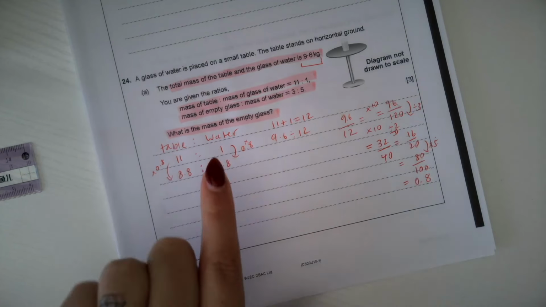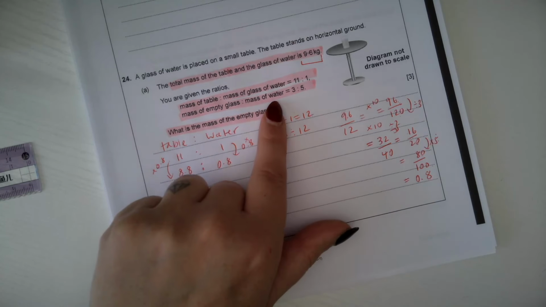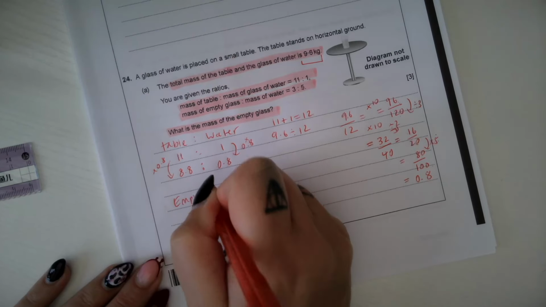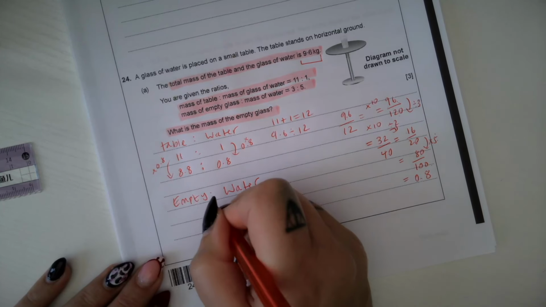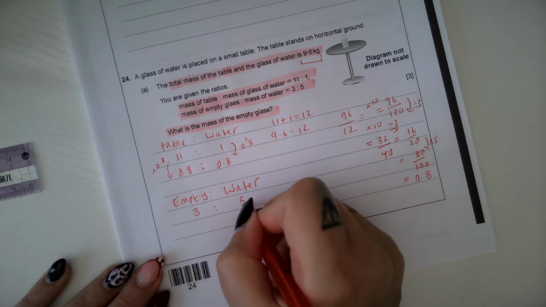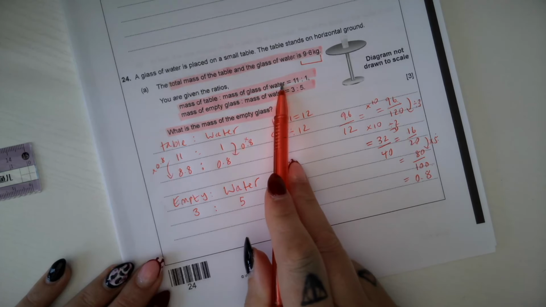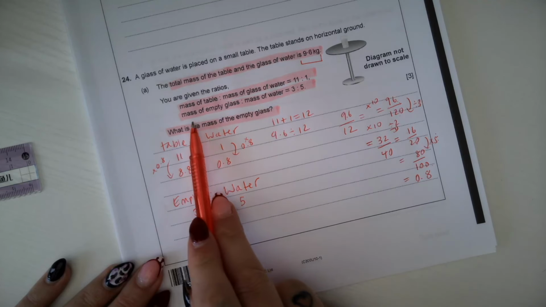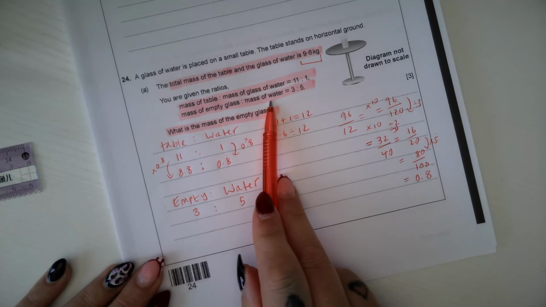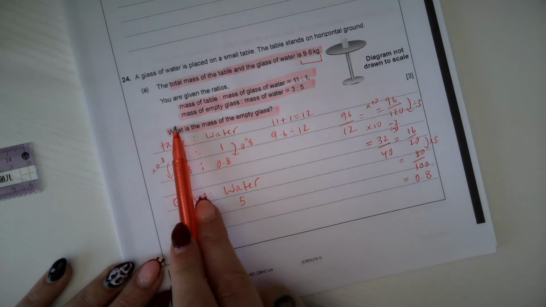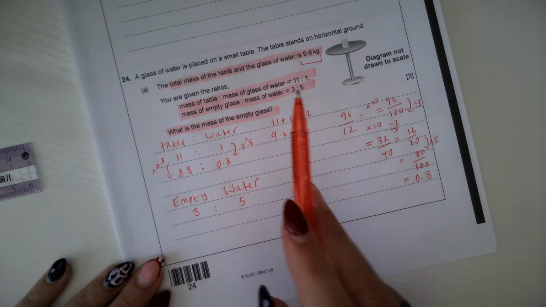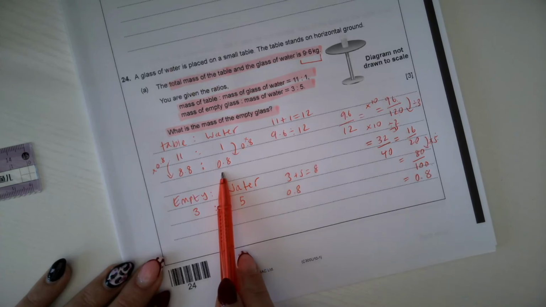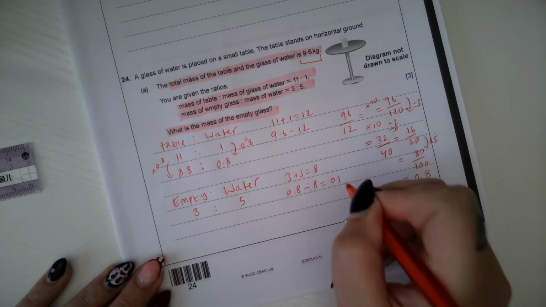Okay, so now we're going to use this mass of the glass of water with the mass of the empty glass and the mass of water. So we're moving to our new ratio, guys. So we're doing the empty glass to the water. And they are in the ratio 3 to 5. Well, we know that the mass of the glass of water is 0.8, but we don't know what the mass of the empty glass and the mass of water are separately. But if that's 0.8, then that's the total for this ratio. So let's add this ratio together. 3 plus 5 equals 8. So that total for the glass of water is 0.8 divided by 8, which is 0.1.